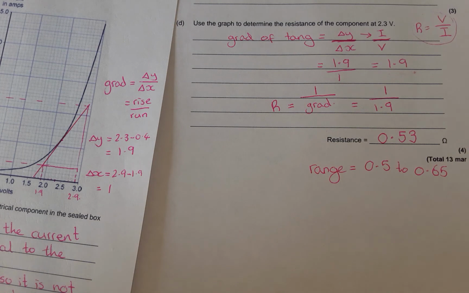So really well done if you've managed to do that and you've got within that range, because it's quite a tricky question. And if you're not sure on how to do tangents, or if you need any more help, then please email me and I'll get back to you with some answers. Thank you very much for completing this question.